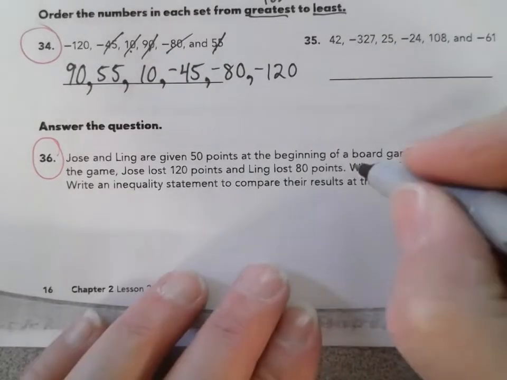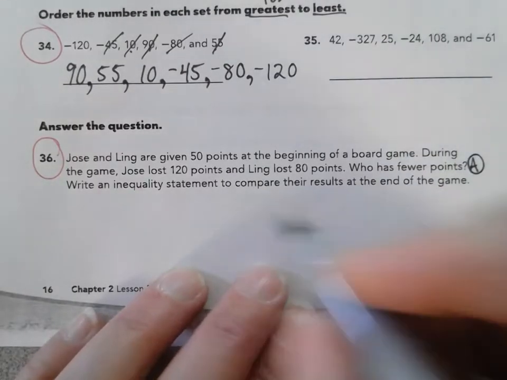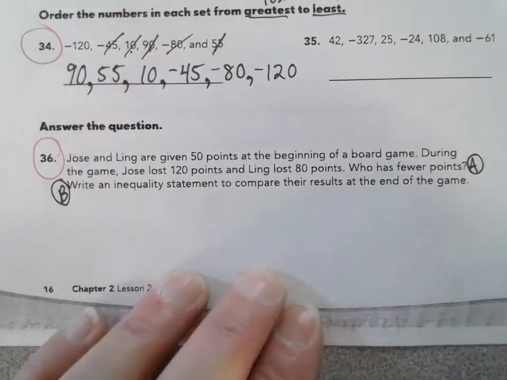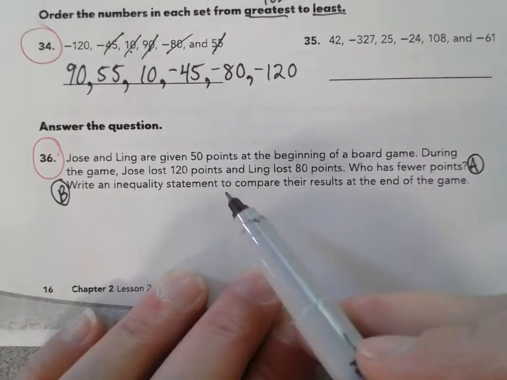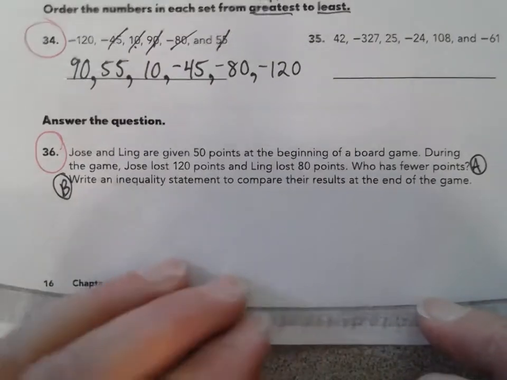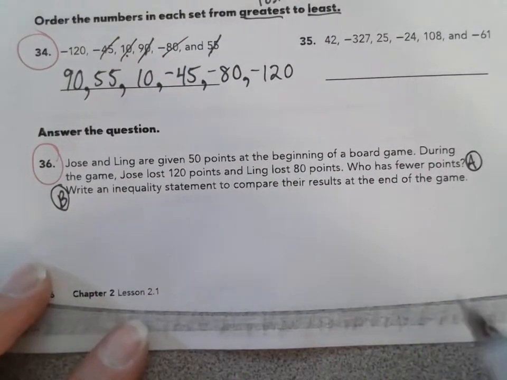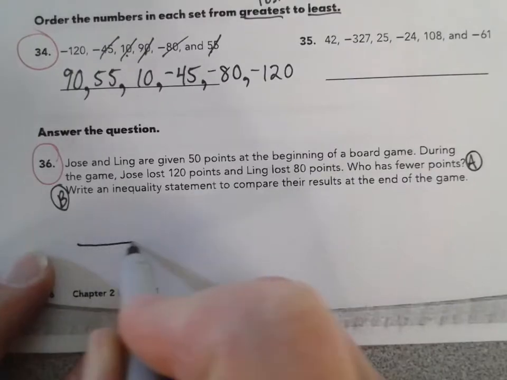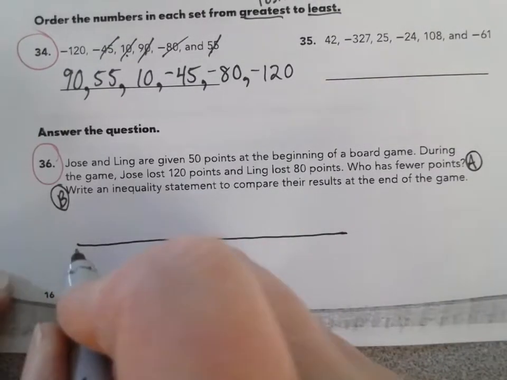Well, first of all, I noticed something. Part A, Part B. I need to answer who has fewer points, and I also need to write an inequality. So I know there are two pieces. And before I can even go there, I need to do some math. So Jose and Ling are given 50 points. I think I would do something like this. I'm going to try a number line strategy with you.